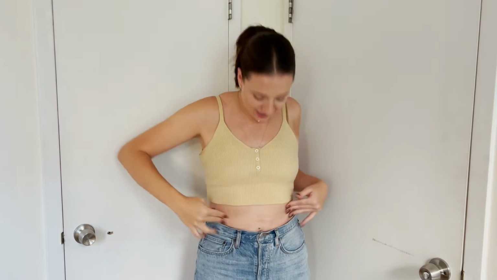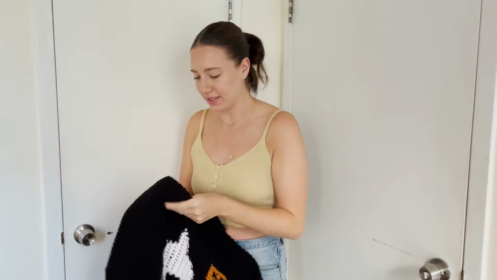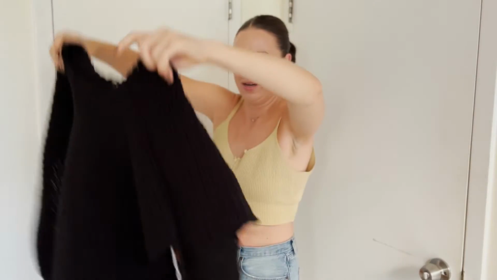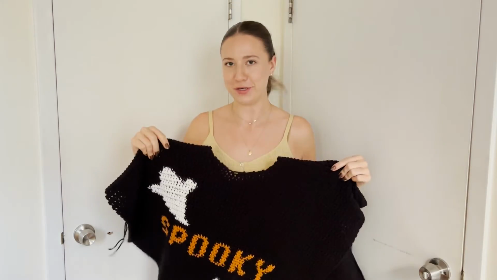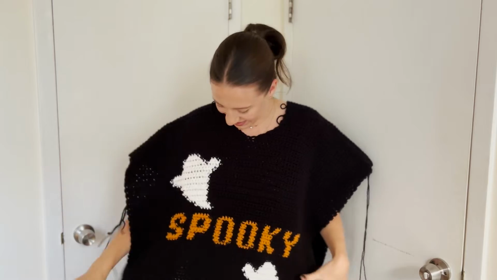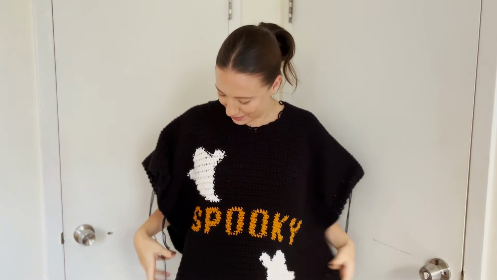Okay, ignore my slouched over scrunchy lines, but we are so close. Okay, so I've seamed up the sides, and so now it's basically a poncho. So let's put it on. Cute! Okay, well, I don't know if it's cute. You are seeing it before I am. I probably should have looked in the mirror first, but I'm assuming it's cute.